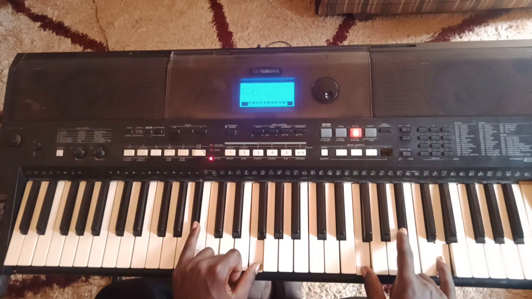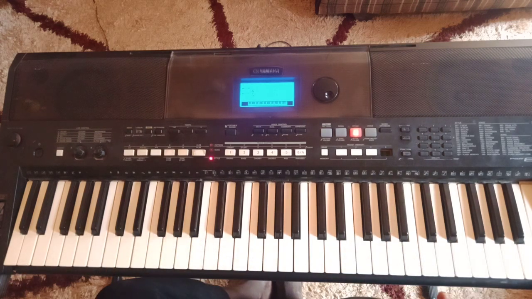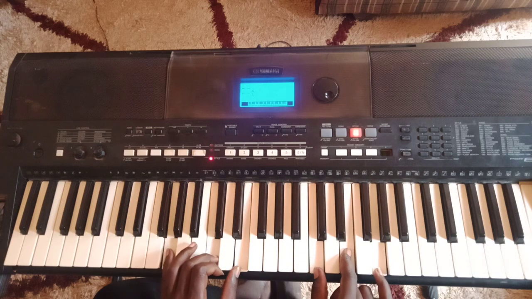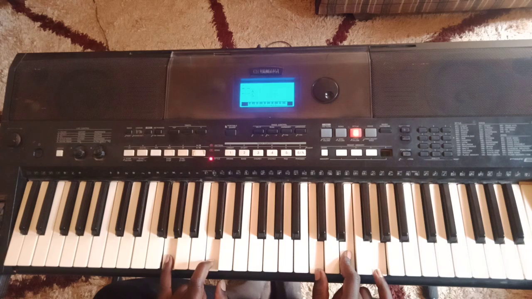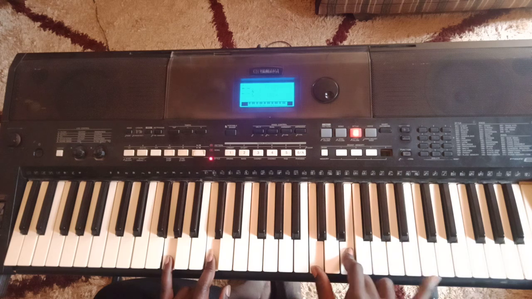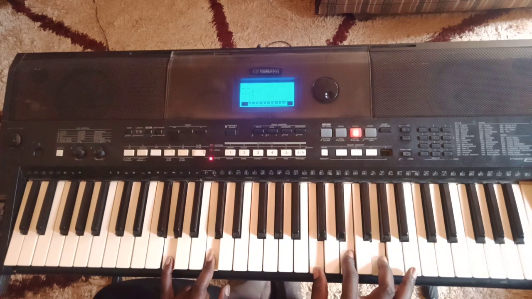That is it. The last major chord in the key of F is C. So this is C. The inversion of C is when you take this C to a high octave, and you replace it.